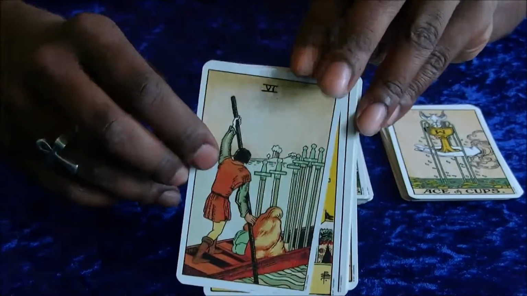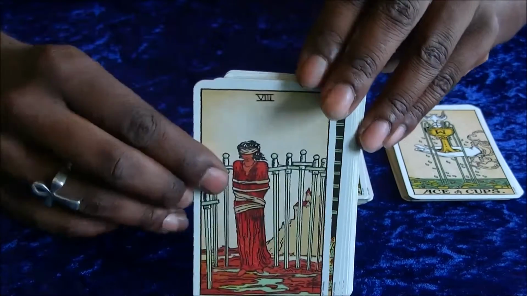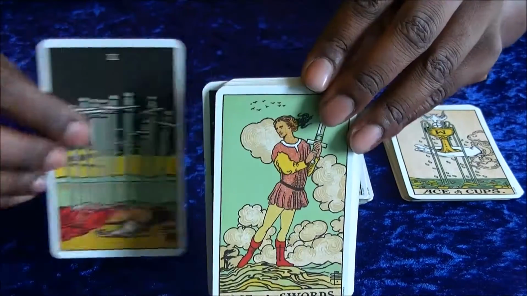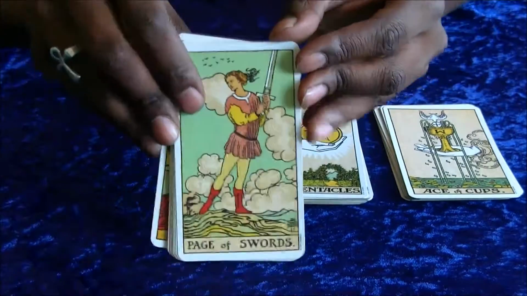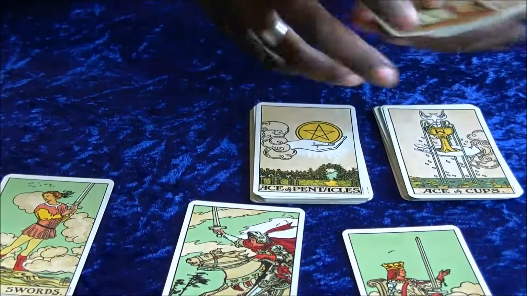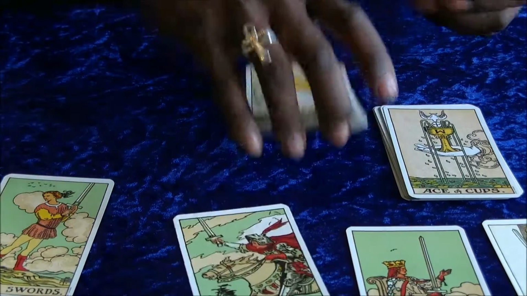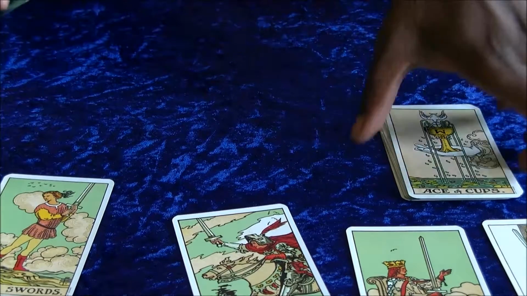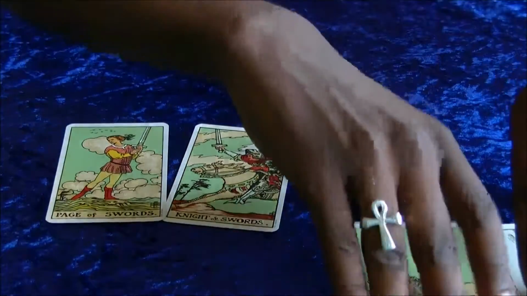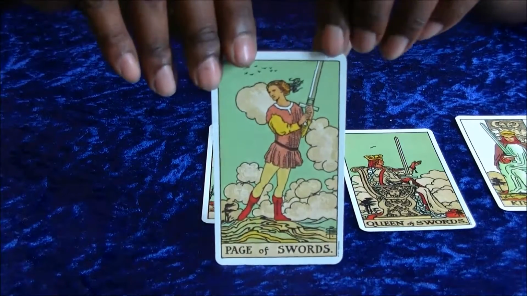Now, each of the minors have different patterns to them and different designs because they represent different symbols. And at the end, you have the court cards. The court cards themselves represent people rather than emotions or situations. These are more akin to actual people in their actions. So, as I'm using the swords, you have the page.